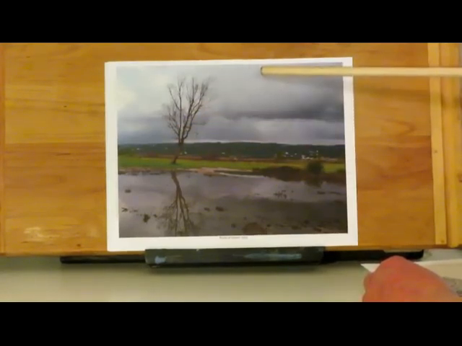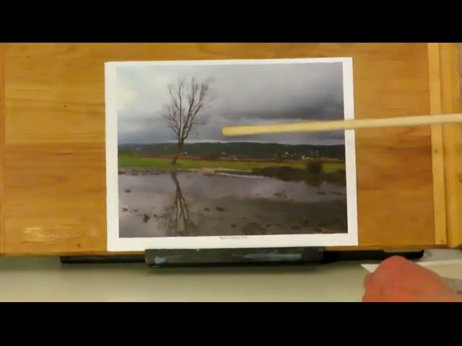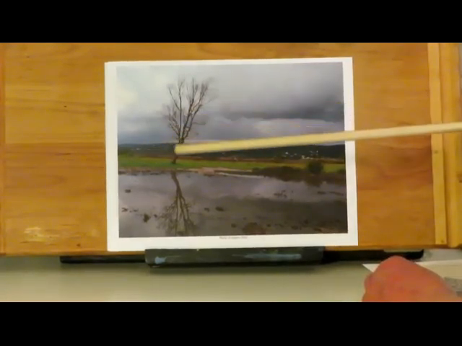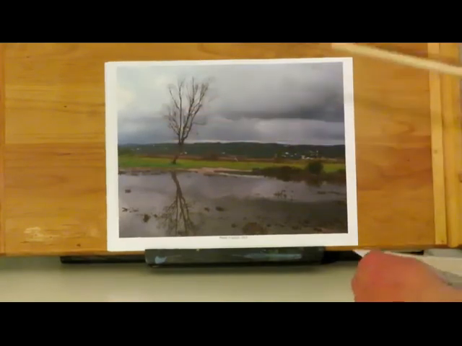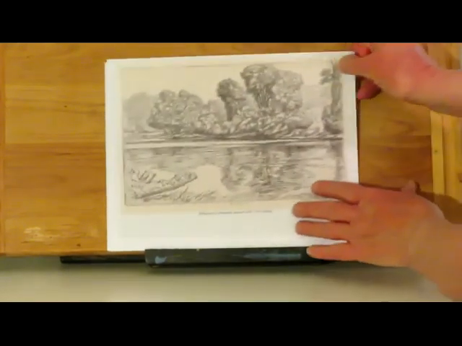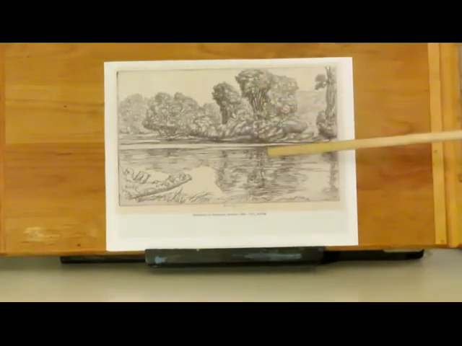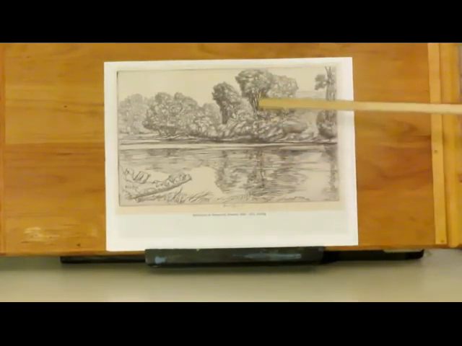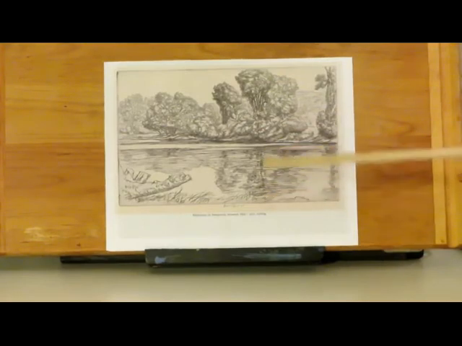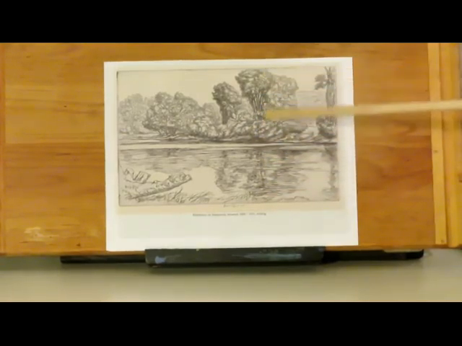Just like when you're drawing a line down the middle of a mountain, you don't want both sides to be the same. The same with the whole composition. You want different shapes on both sides. Here's an example where the tree is straight up and down and the reflections come straight at you down.